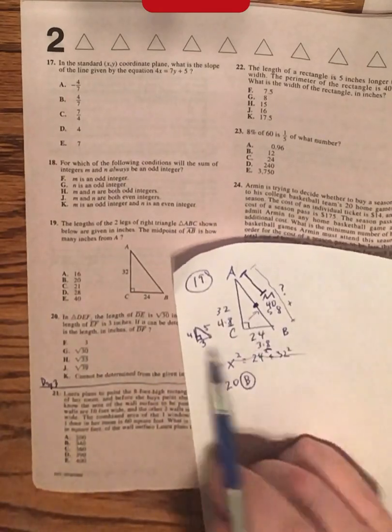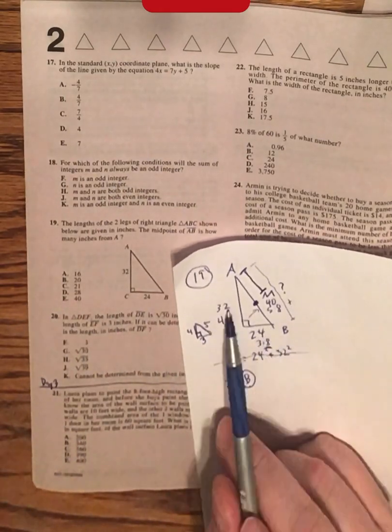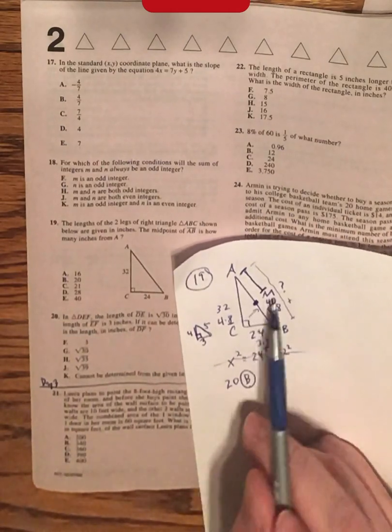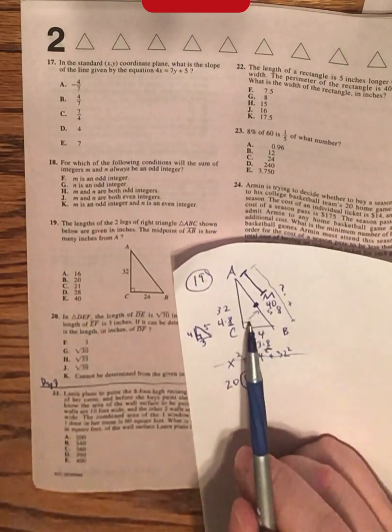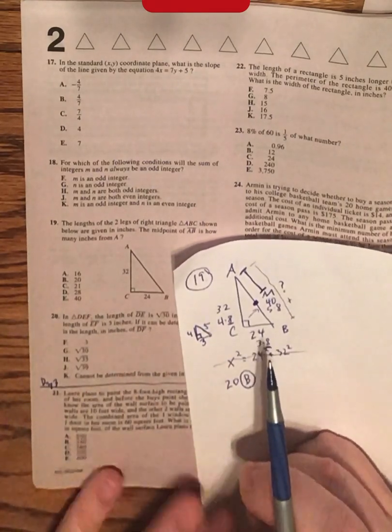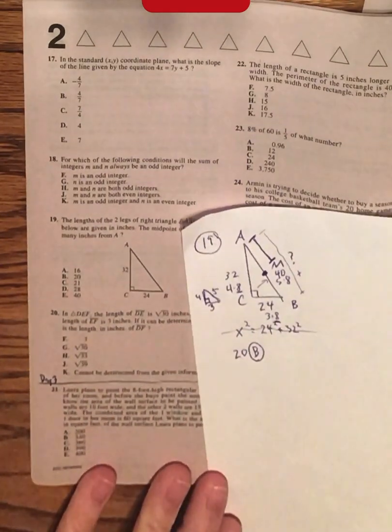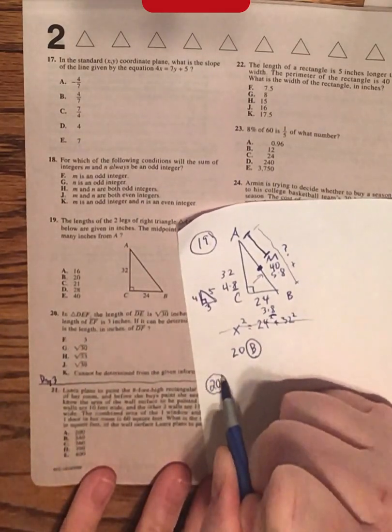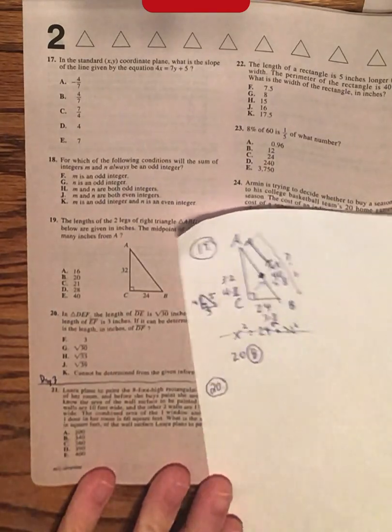Or if you know that 3, 4, 5 is a right triangle and you can kind of spot, hey, maybe this is a multiple of a 3, 4, 5 right triangle. There's almost always a 3, 4, 5 right triangle in there in disguise. It's never just 3, 4, 5. You have to find it. So if you're not good at noticing that, just do the Pythagorean theorem.